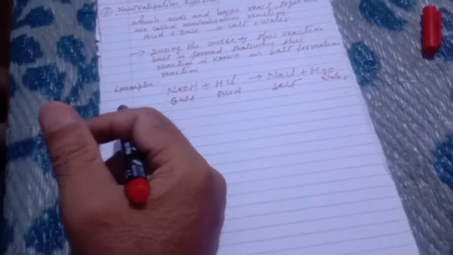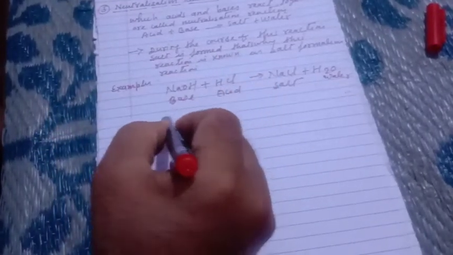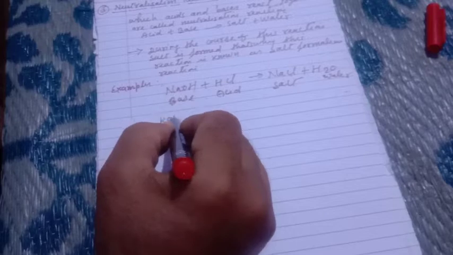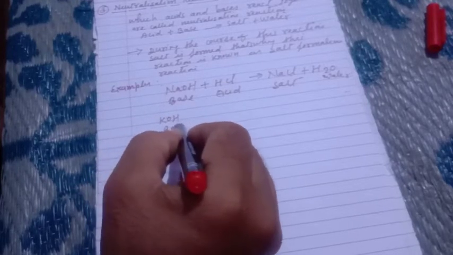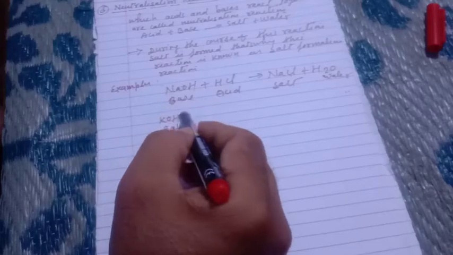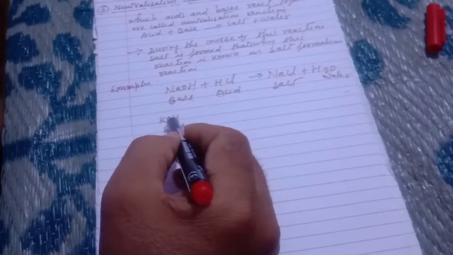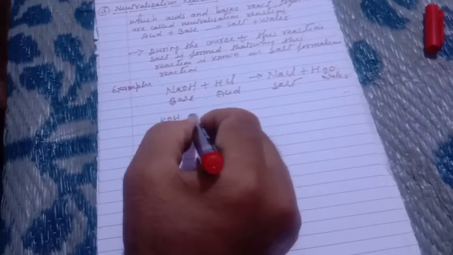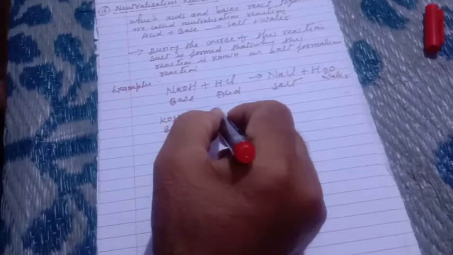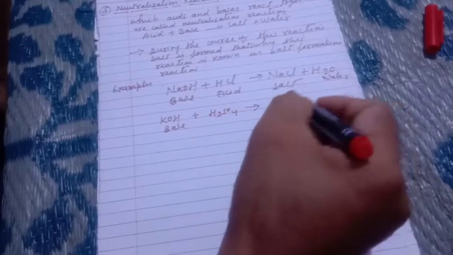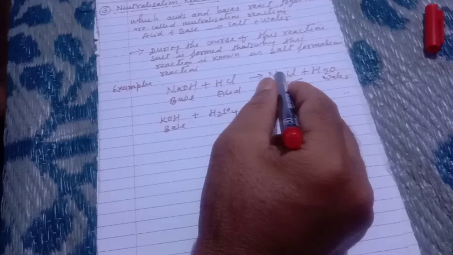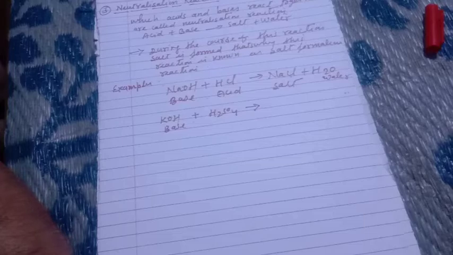Many examples are there. Like this one, KOH, potassium hydroxide, a base. It is reacting with sulfuric acid, H2SO4. So what are the products? Just see how I am writing this; you can understand it in a better way because I have already taught you chemical reactions and equations.